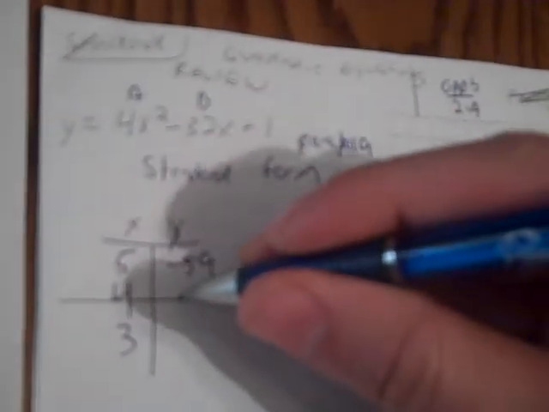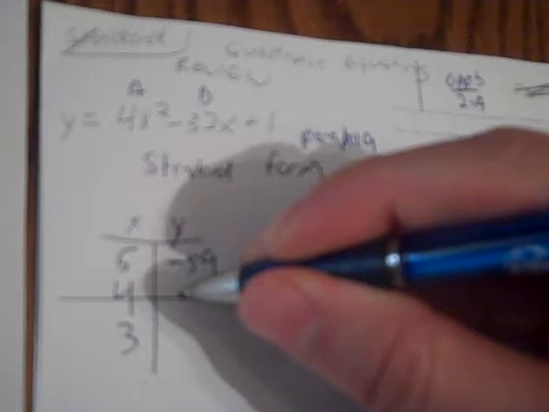Now we're going to plug 4 in. So I got 4 to the second power, minus 32, and then 4 plus 1. Okay, I got negative 63. And I'm hoping this ends up back at negative 59, so I go 3. So 4 times 3 to the second power, minus 32 times 3, plus 1. Okay, negative 59.